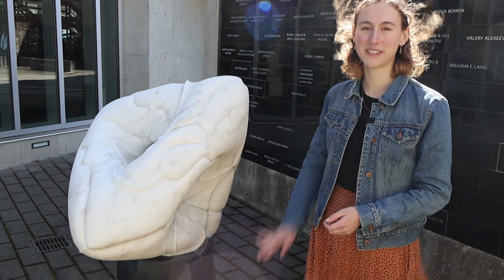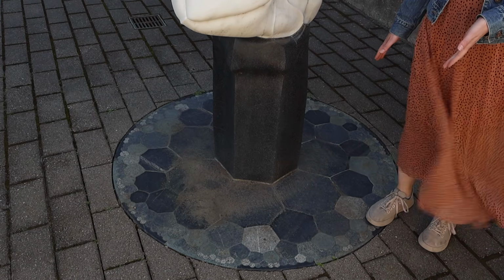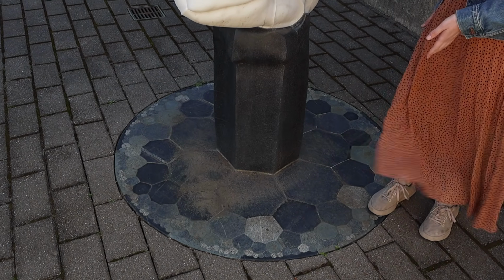So at the bottom of this statue, we have a disk which is tiled with hyperbolic heptagons with the Klein model of the hyperbolic plane.